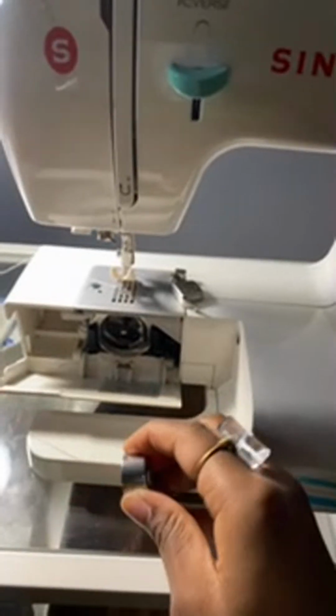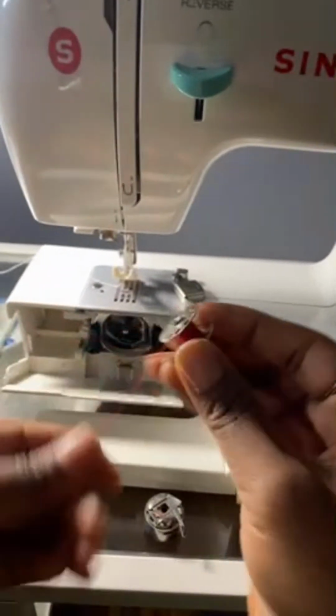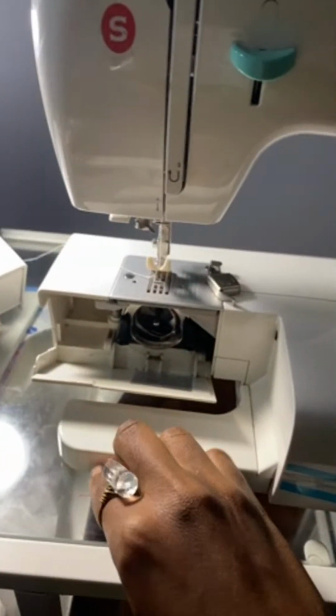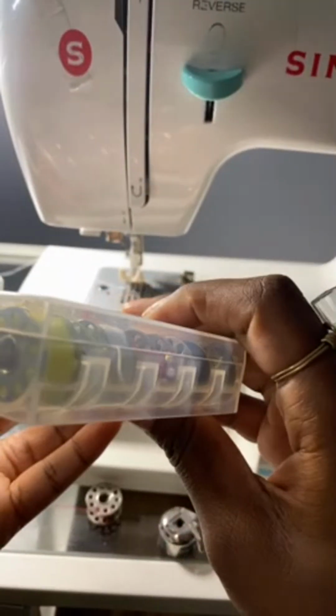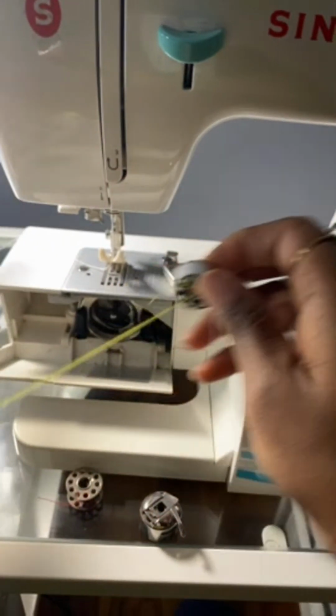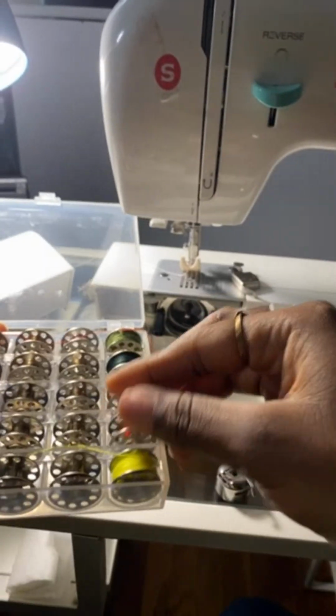And then I'm going to clean this up so I can put it away. I'm just going to take the white one out. That's what I'm going to be using. Put this red away.